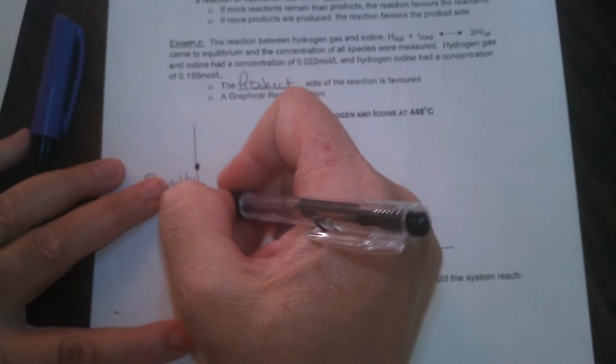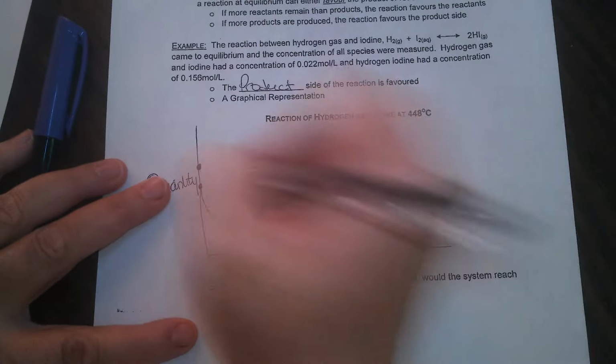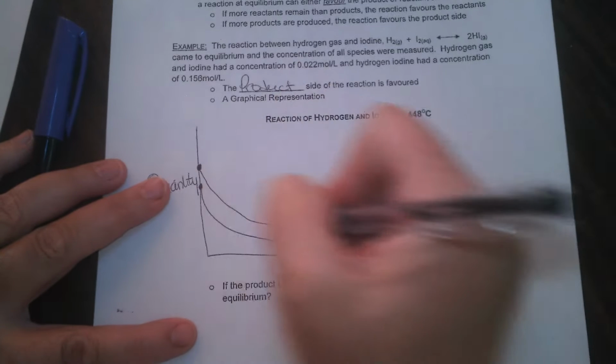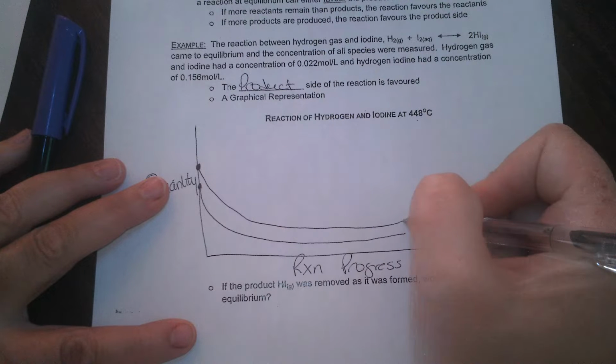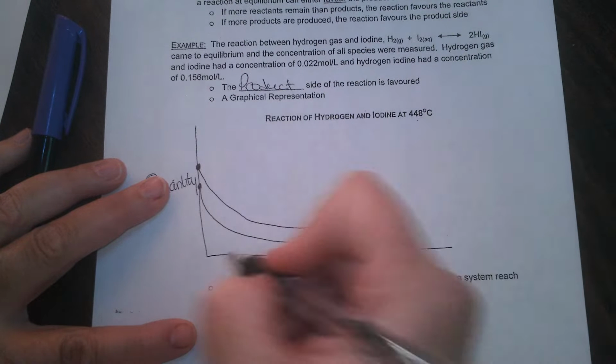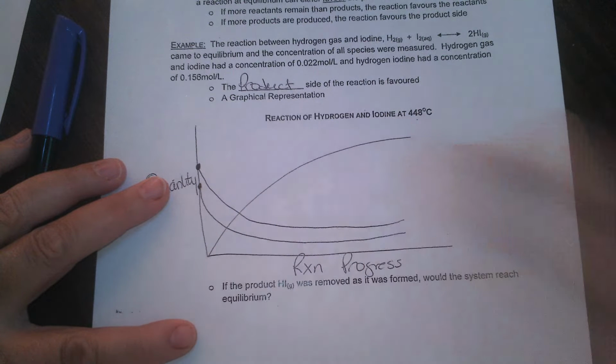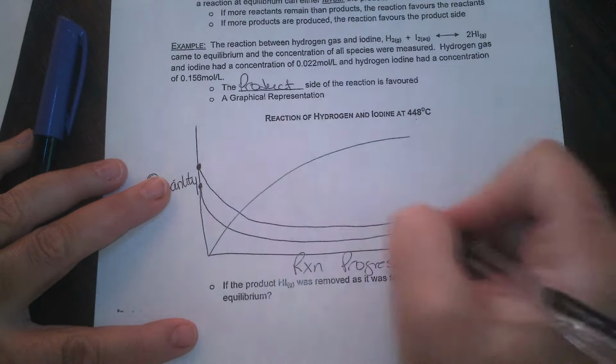No. As we go along and we consume the reactants, they're going to go down because we're consuming them, and we are producing hydrogen iodide.